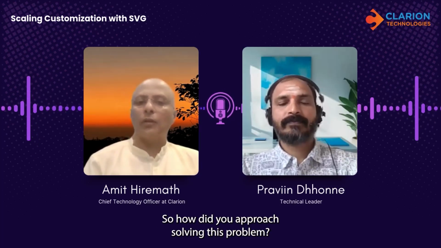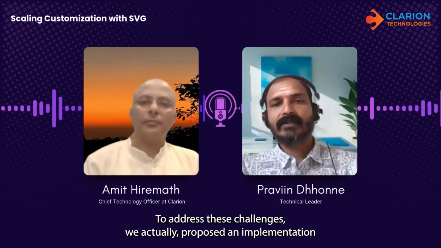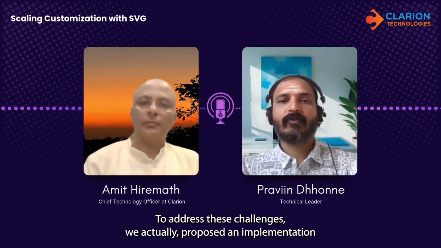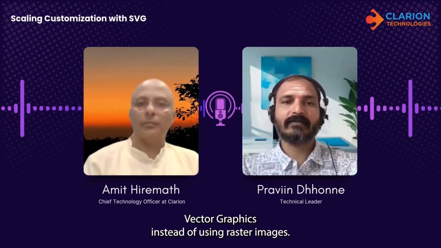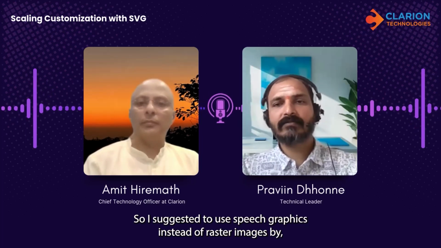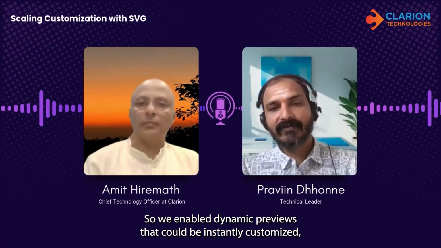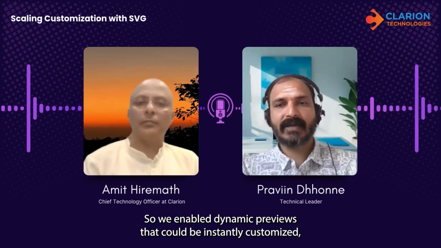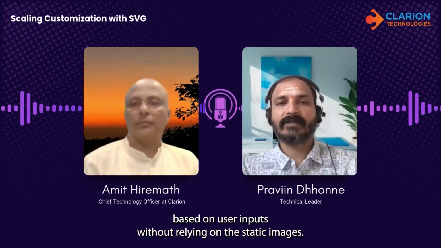So, how did you approach solving this problem? Can you just walk us through the key steps, please? Sure. To address these challenges, we proposed an implementation of SVG, Scalable Vector Graphics, instead of using raster images. By leveraging SVGs, we enable dynamic previews that could be instantly customized based on user inputs without relying on static images.